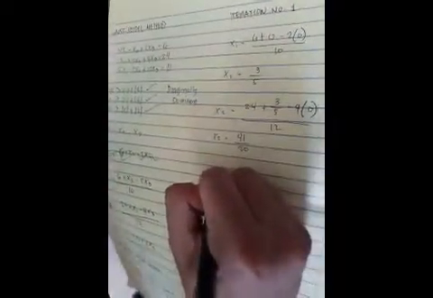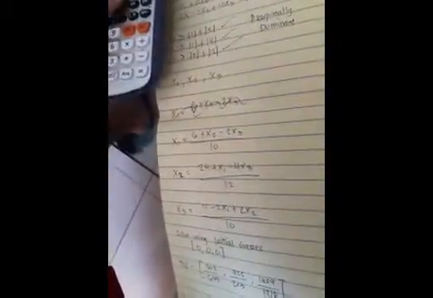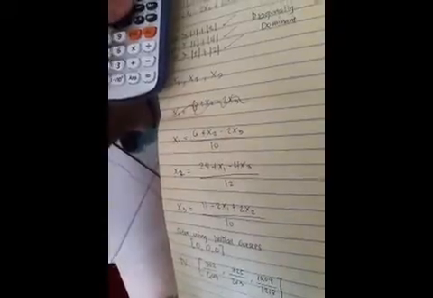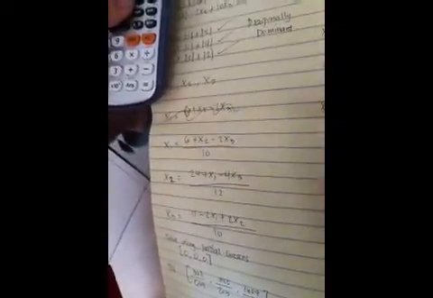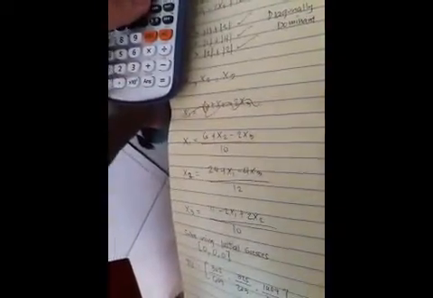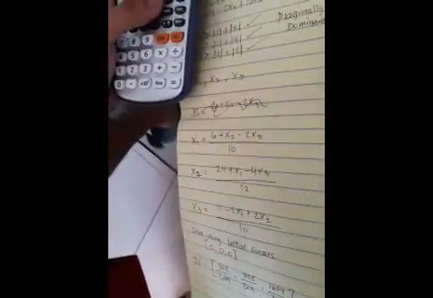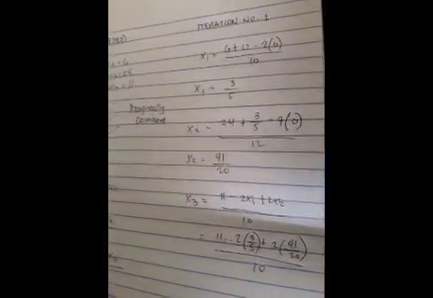And for x3, 11 minus 2x1 plus 2x2 over 10, which is 11 minus 2 times 3 over 5 plus 2 times 41 over 20, all over 10.